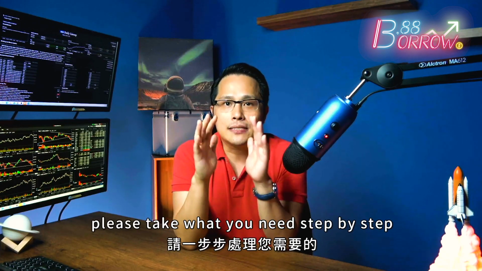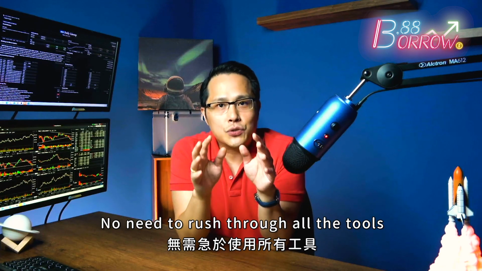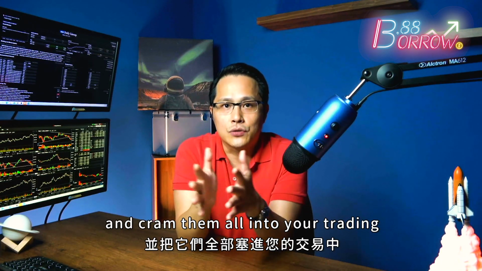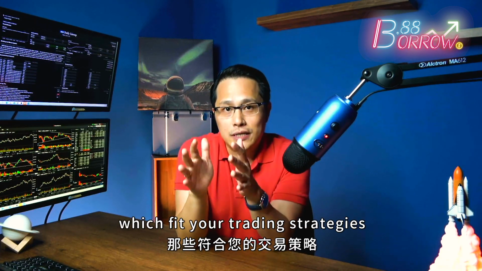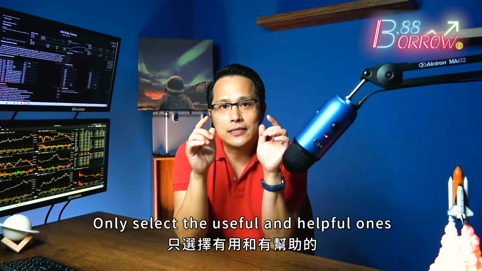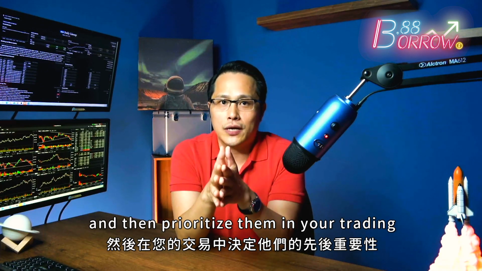Second guideline, please take what you need step by step. No need to rush through all the tools and cram all that into your trading at all times. Just go step by step to see which fit your trading strategies and help your performance better. Only select the useful and helpful ones and then prioritize them in your trading.